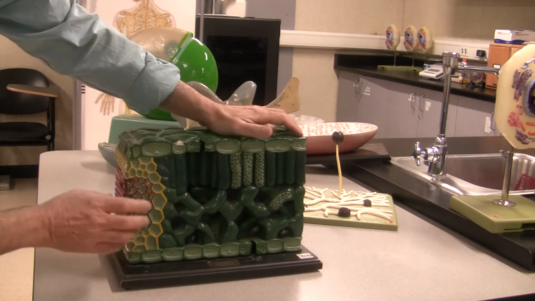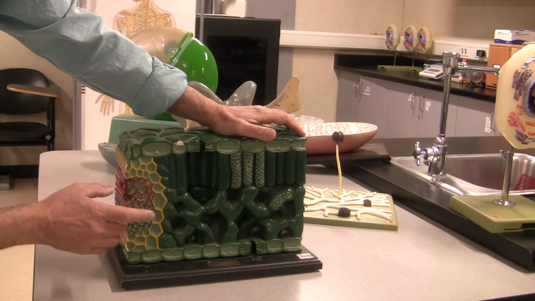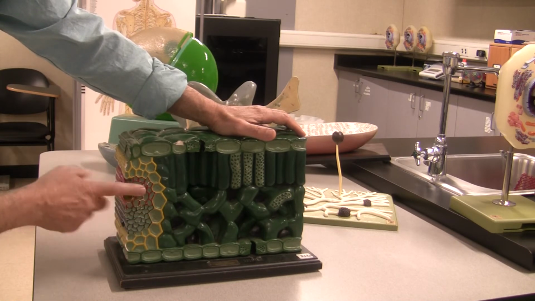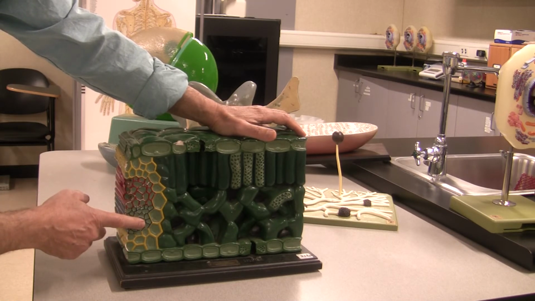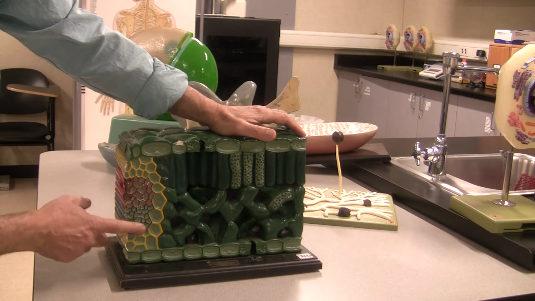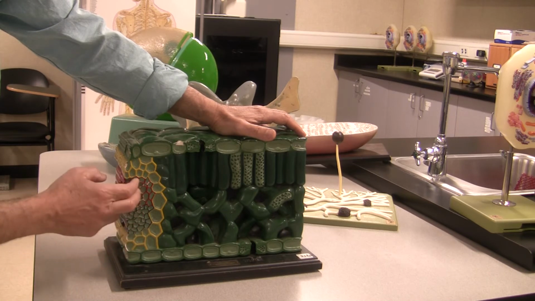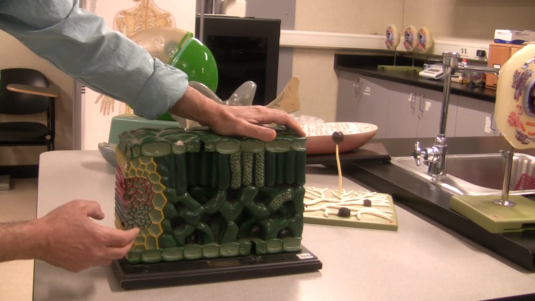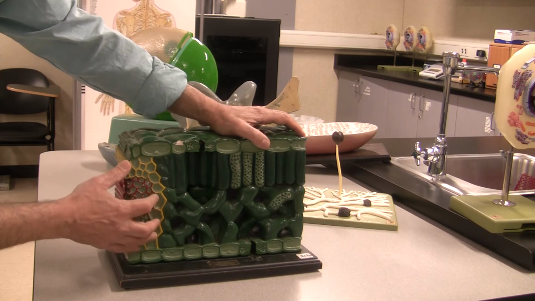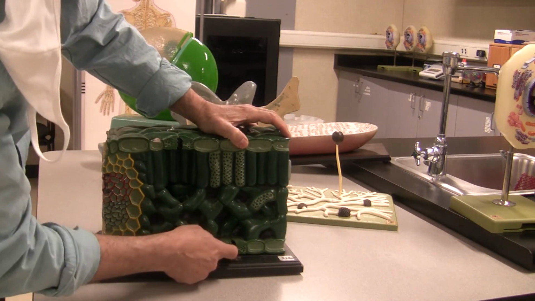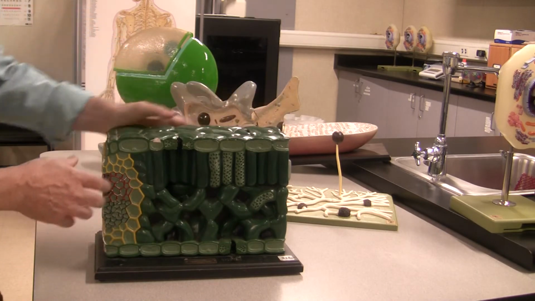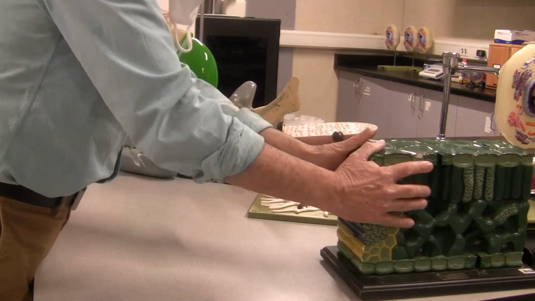These are the vascular portion of the leaf, xylem and phloem. The phloem is usually blue in these models, and xylem is red, and together they are called the vascular bundle. And then again stomata, and that's pretty much it in the model.